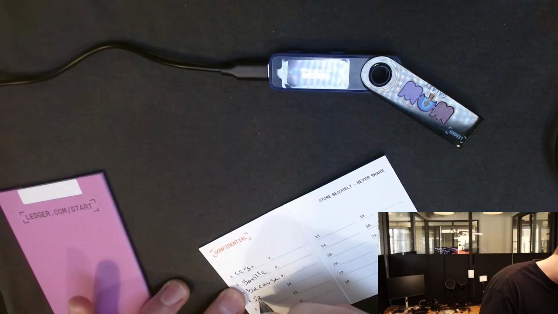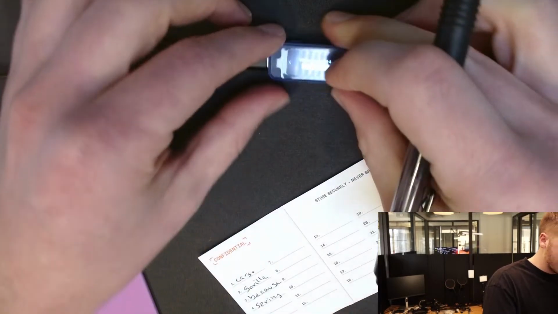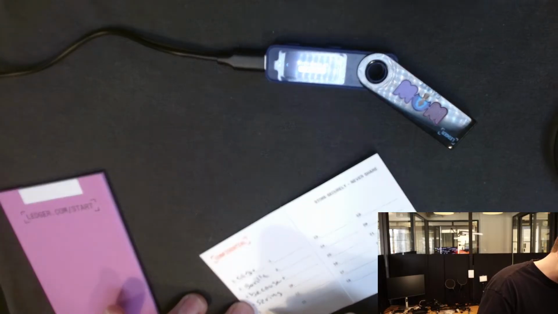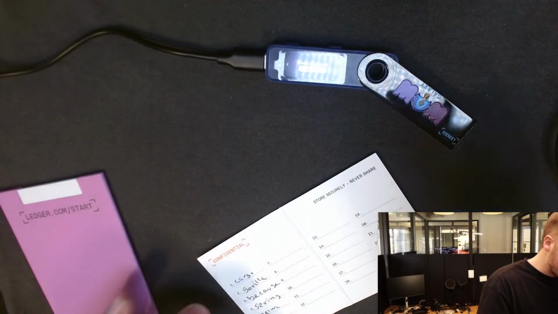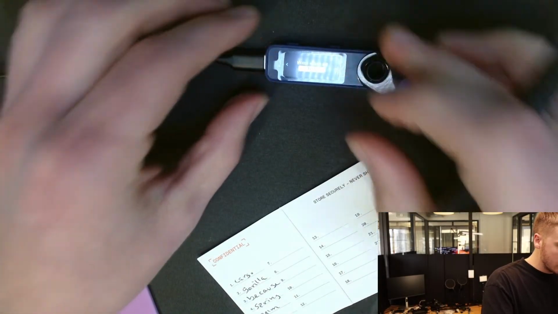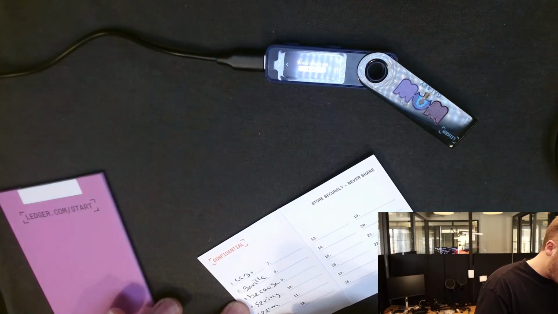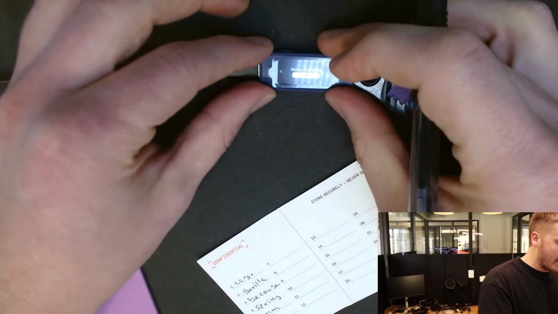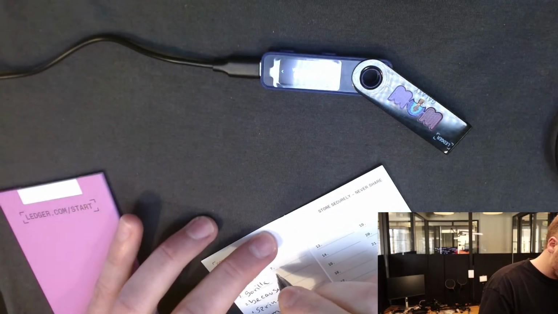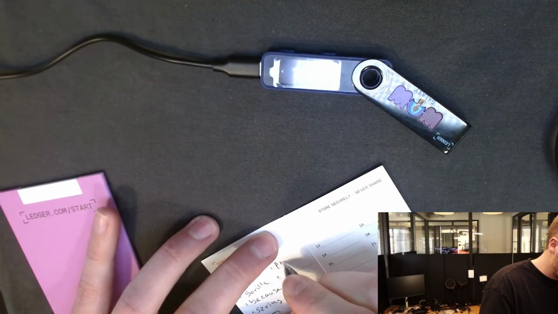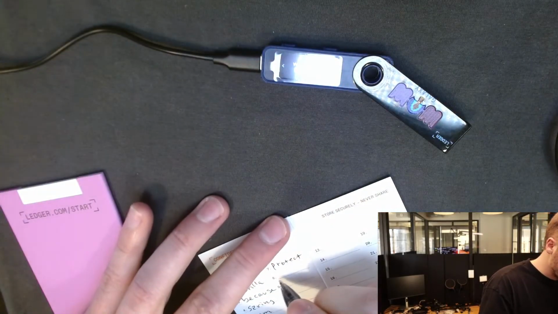Keep in mind, this is 100% for demonstration purposes only. You should never expose your recovery phrase anywhere online. It is very odd to see a recovery phrase online. So this recovery phrase that you're seeing right now will never be used. This is purely for demonstration purposes only.